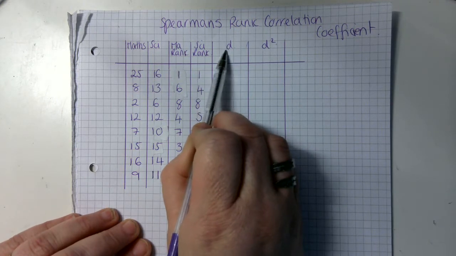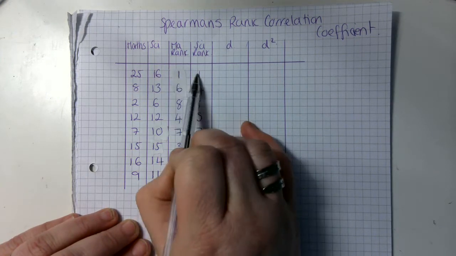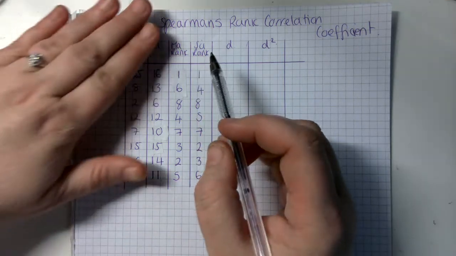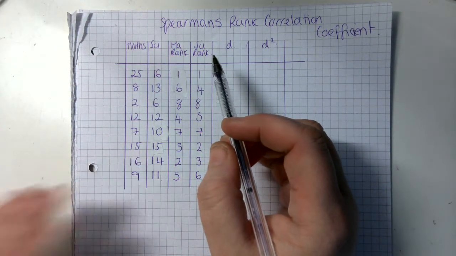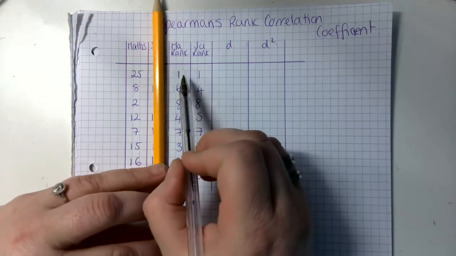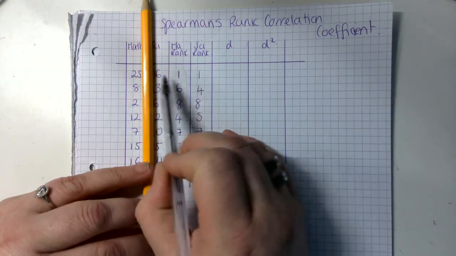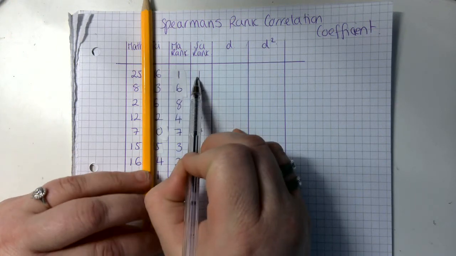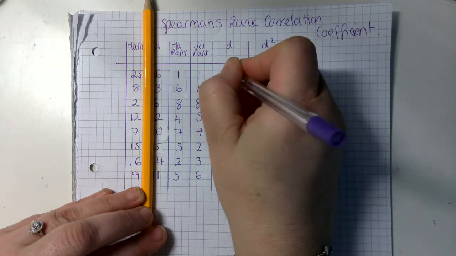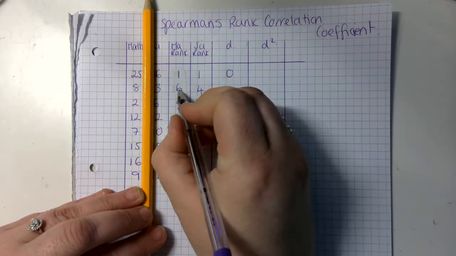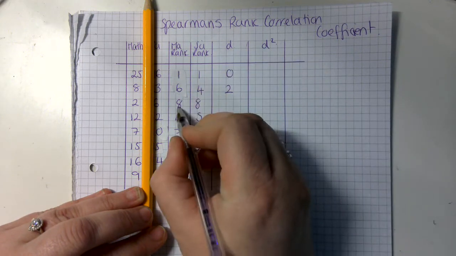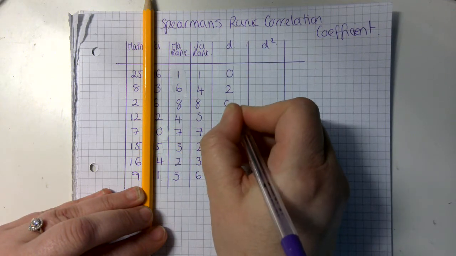So we're now going to look at D, and D is the difference between these two numbers. We can almost forget these two columns now, because what we're interested in is the ranks. We're not interested in the marks, we're just interested in the ranks. So the difference between them: 1 take away 1, 0. 6 take away 4 is 2. 8 take away 8 is 0.